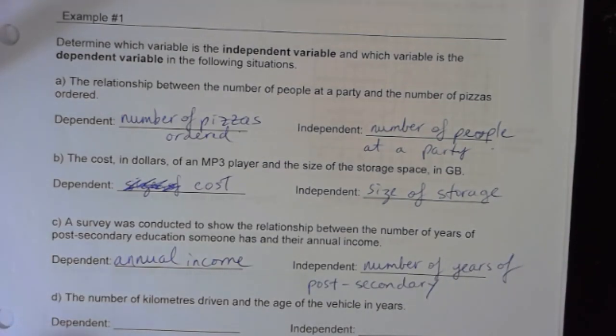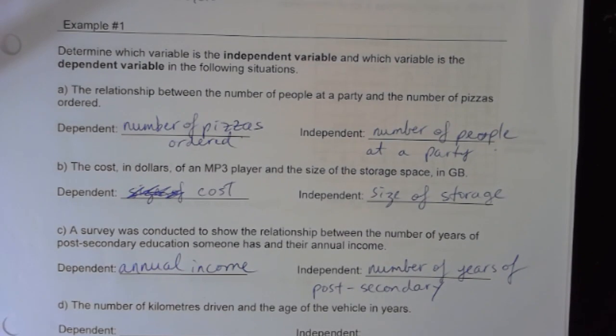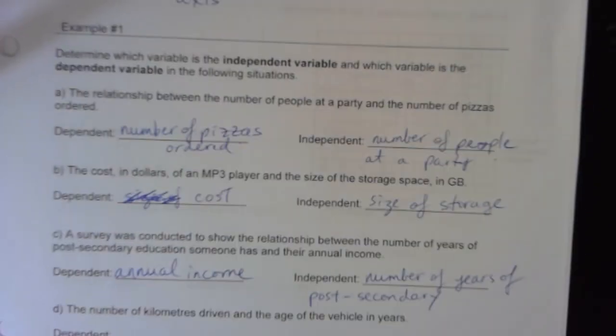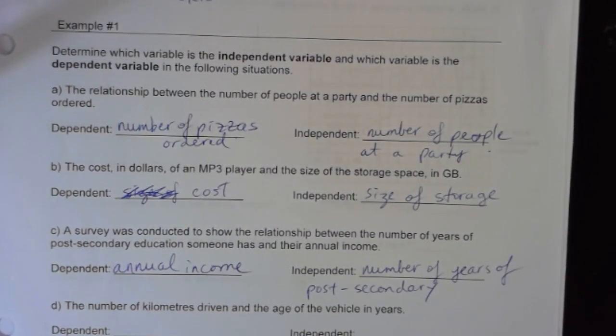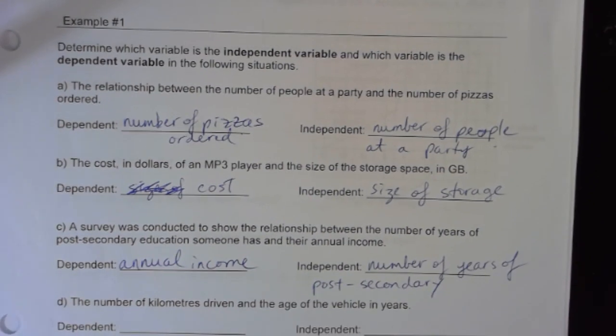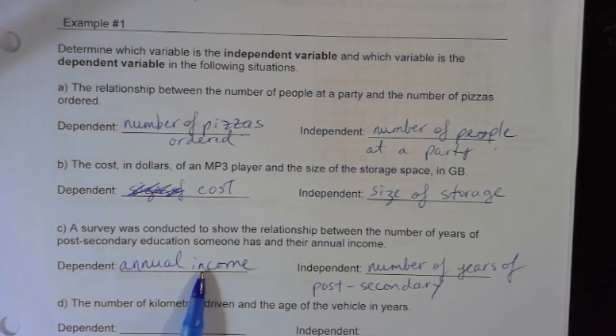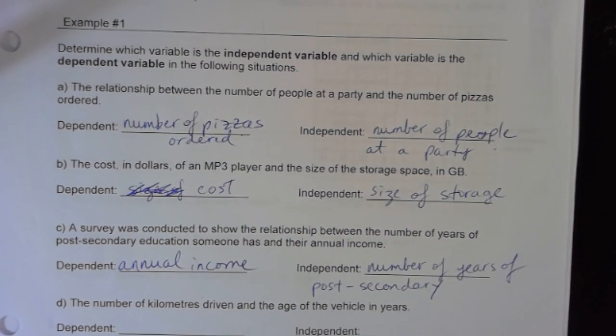This, of course, would not be a direct linear correlation by any sense. There are people who didn't even finish high school who make a lot of money, and there are people who have PhDs who are unemployed. But for the most part, overall, the general trend would be this gets higher because that got higher.